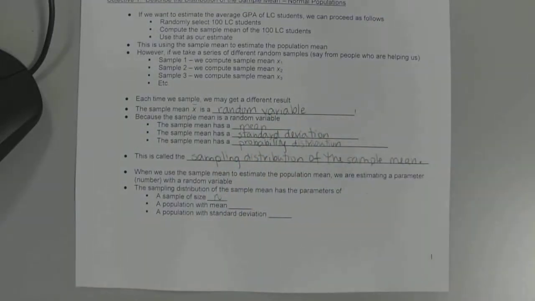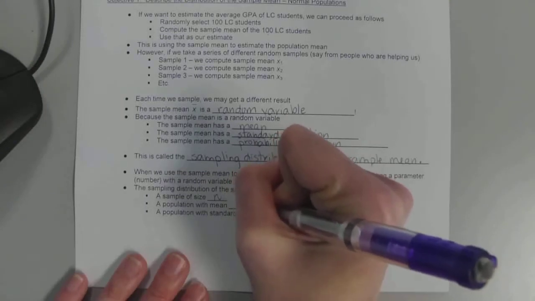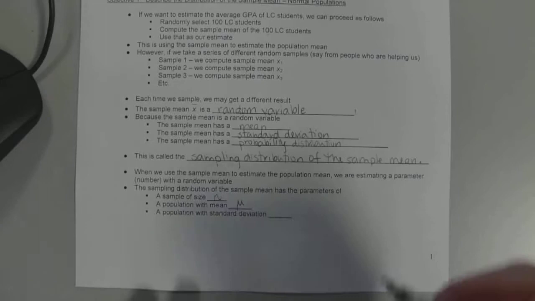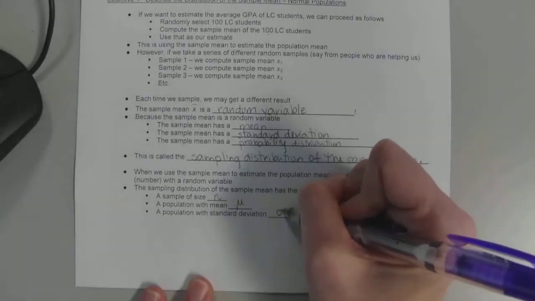Do we remember the symbol for a population mean? Nope, a sample mean. Nope. Mu. And do we remember the symbol for population standard deviation? Sigma, okay? So that's what we're going to have to keep in mind.